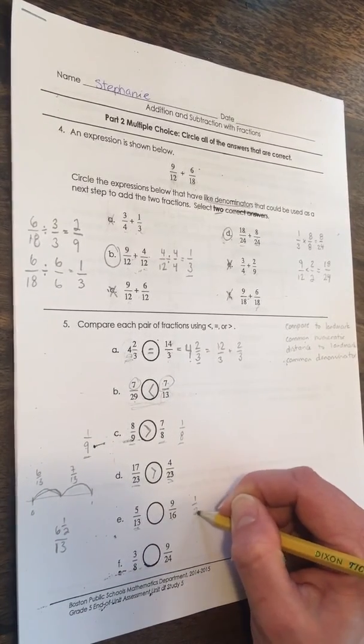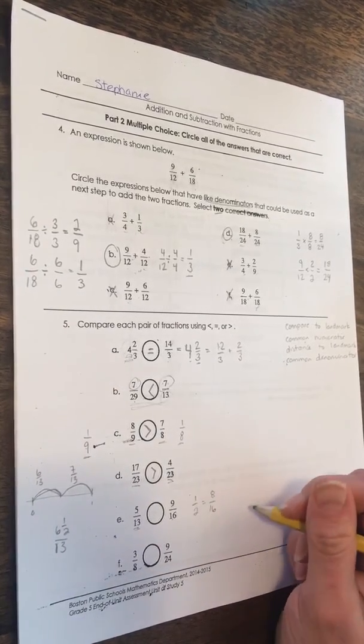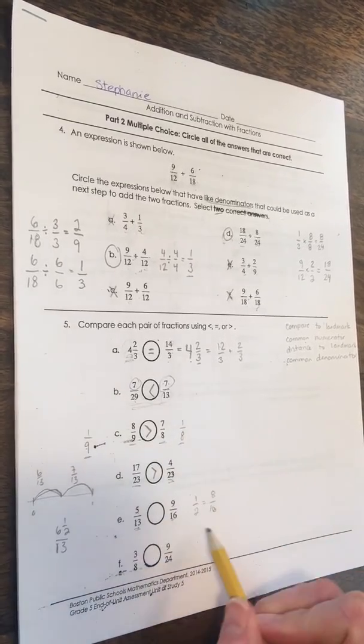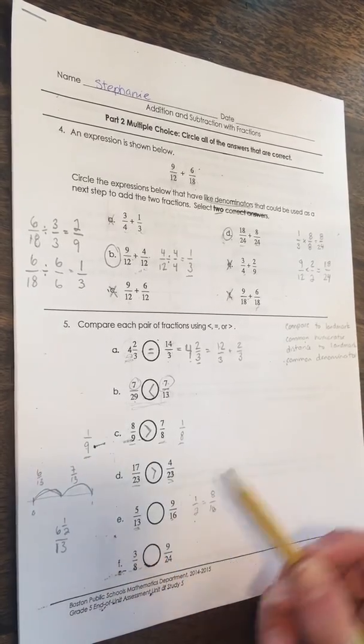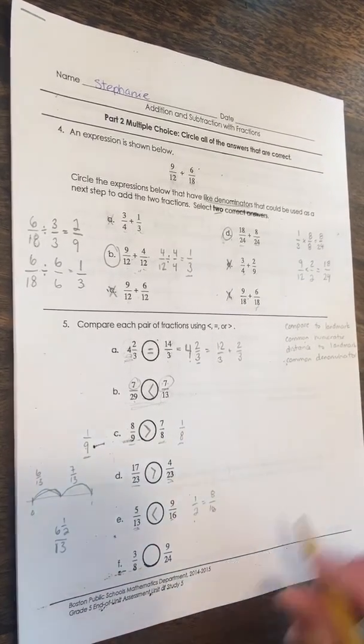In 16ths, 1/2 is equal to 8/16. So 9/16 is a little bit bigger than 8/16. So hey, 9/16 is a little bit bigger than a half. 5/13 is a little bit less than a half, so 9/16 is bigger. Last problem.